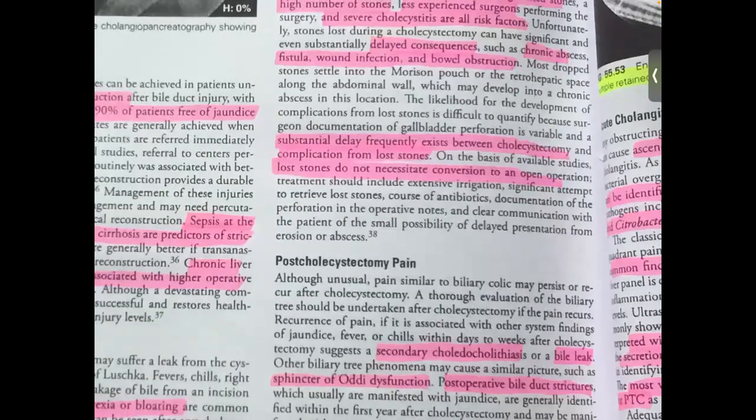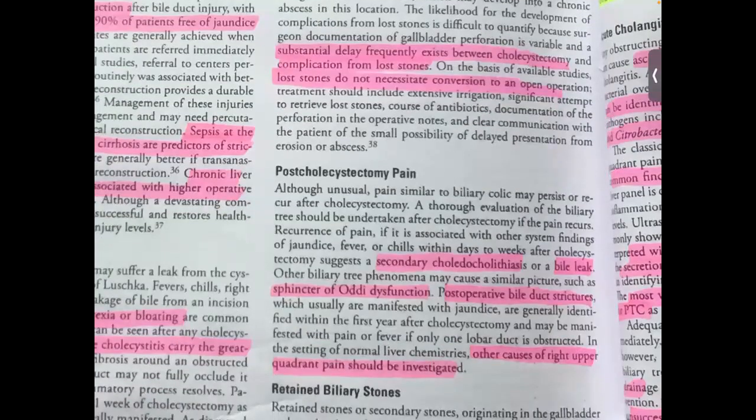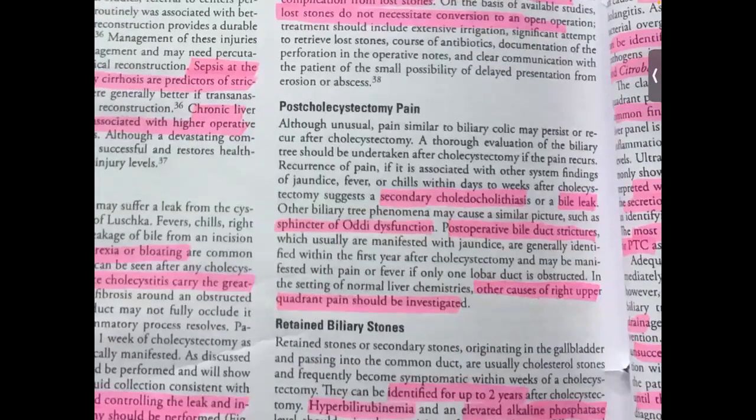And one more important MCQ, if there is a lost stone, should we convert to open? So lost stone does not necessitate conversion to open. We can retrieve using lap itself. And an important thing is we should counsel the patient after lap that stones have been lost, and there can be possible delayed presentation. So documentation and counseling the patient is important. So we should tell them abscess might form in the future.